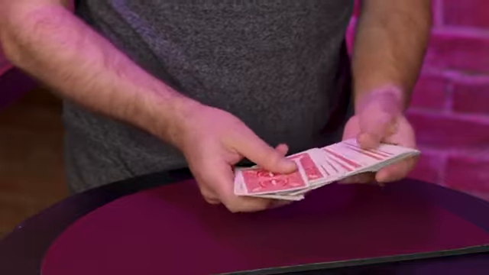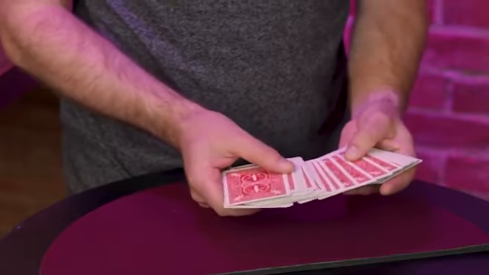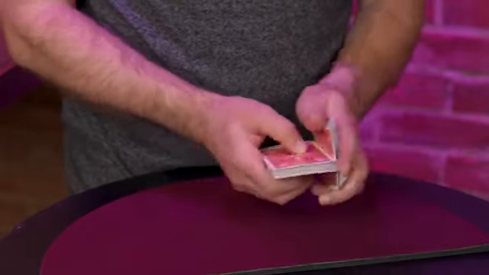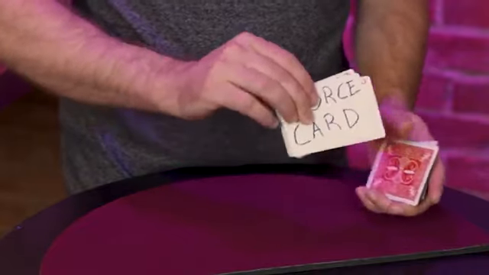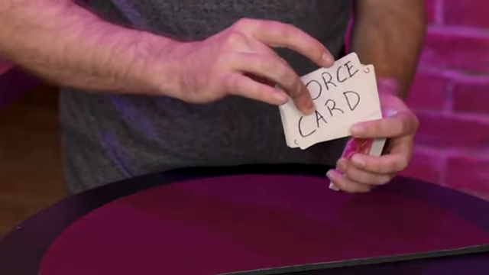The third force we're going to cover today feels like they can pick any card they want. You can have them go like this, and you know what? You can spread the entire deck and just have them touch the back of any playing card. Let's say they touch this one. You're going to have them remember this card, and of course, that is the card that you forced.